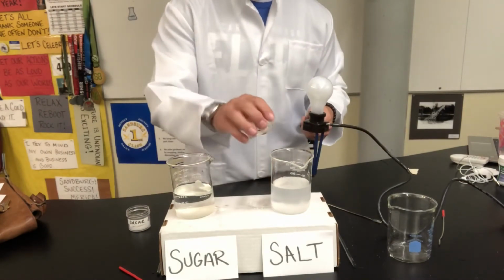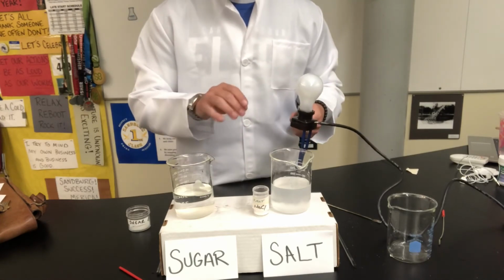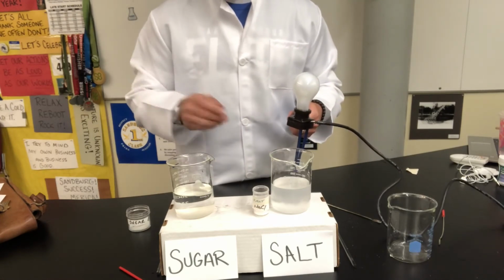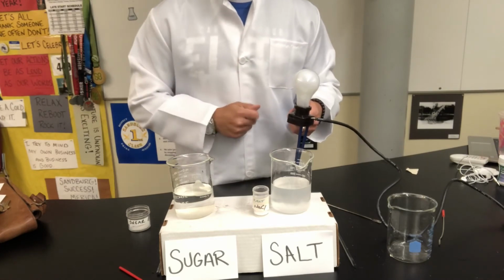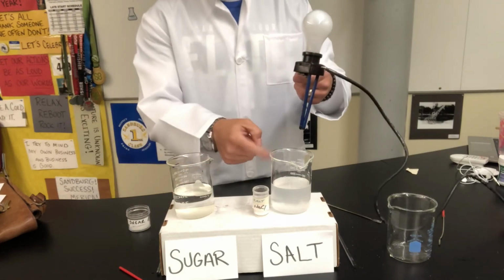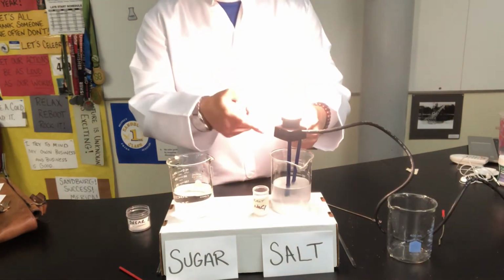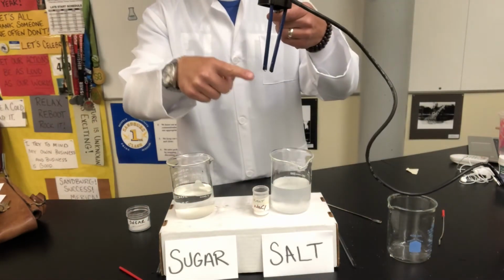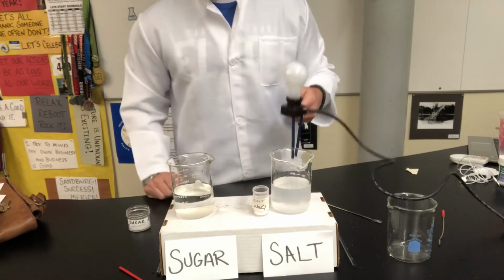Well, when we dissolve the salt into the water, it started breaking up into its positive and negative ions. Positive sodium ions and negative chlorine ions, technically called chloride. By doing so, there are positive and negatives in this water, and when we put the electricity through it, the electricity can pass from one electrode to the other to complete the circuit so the light bulb can light up.